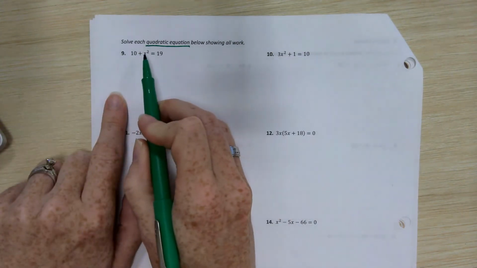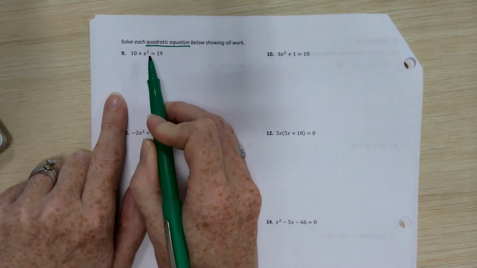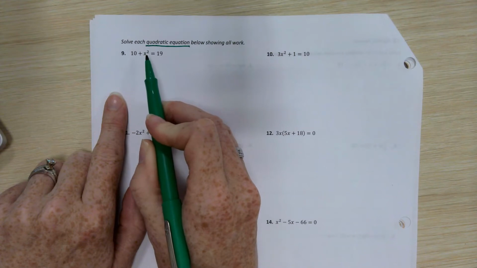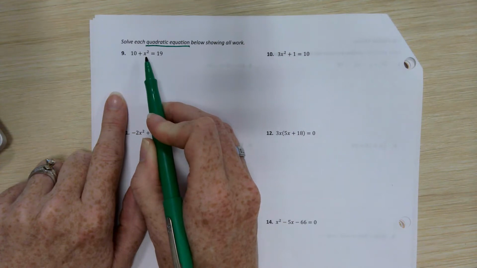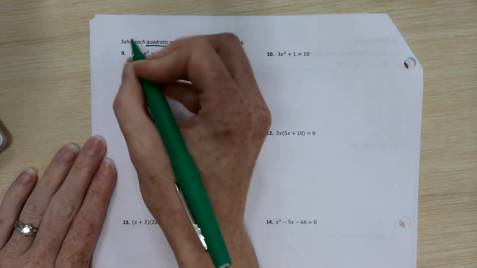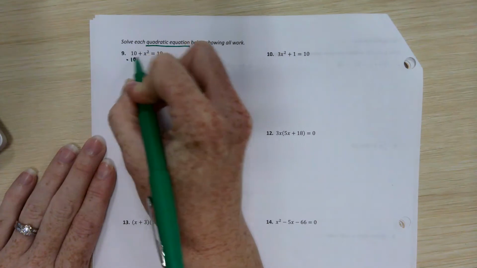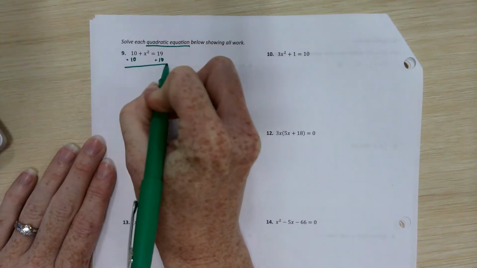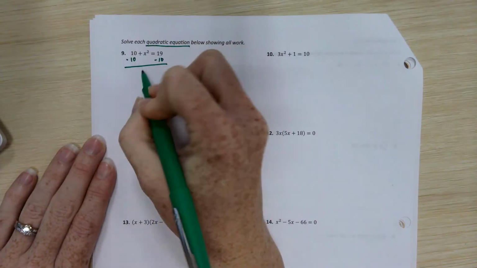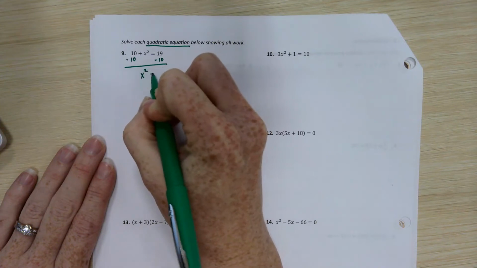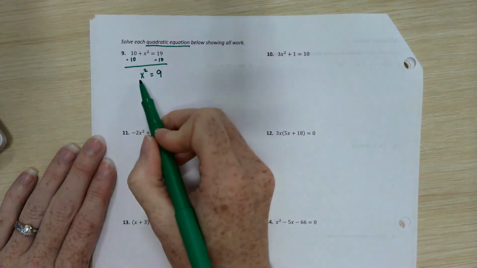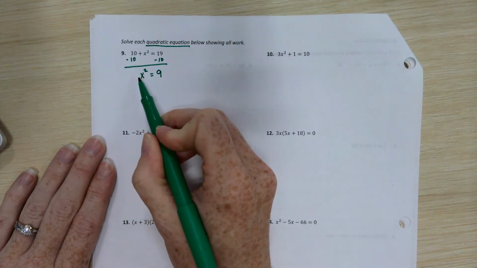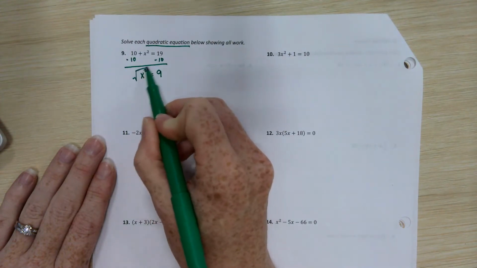Since these all just have an x squared term and no x to the first power terms, our goal is going to be to isolate that x squared term so that we can solve by square roots. That's going to be the easiest way to solve these. So we want to start by taking that positive 10 and moving it to the other side of the equation by subtracting on both sides. That leaves us with x squared on the left side equal to 9 on the right side. And then because that x squared has a coefficient of 1, we are ready to square root.